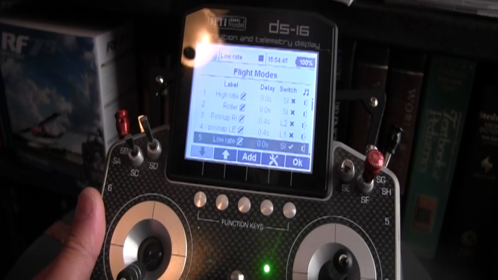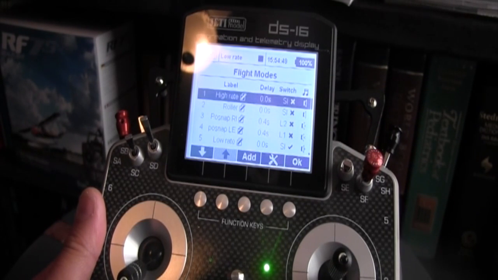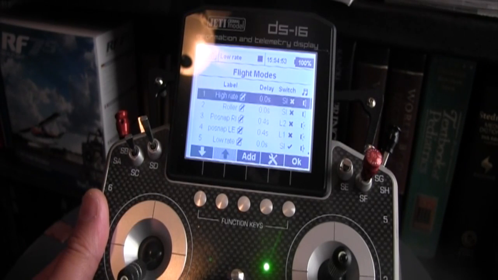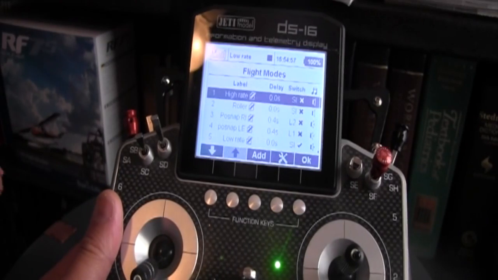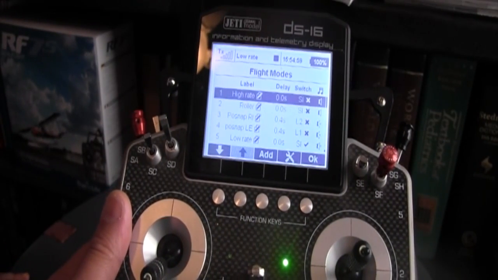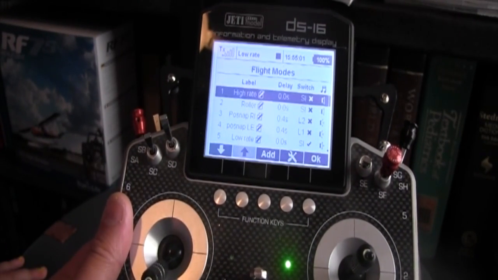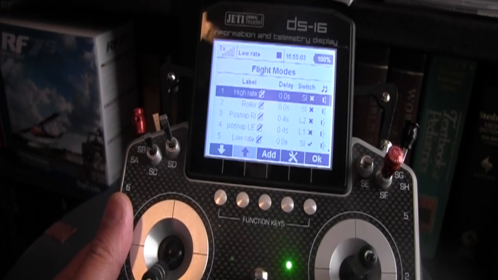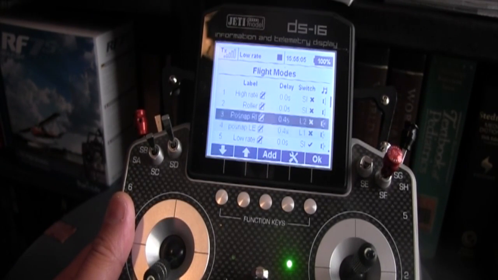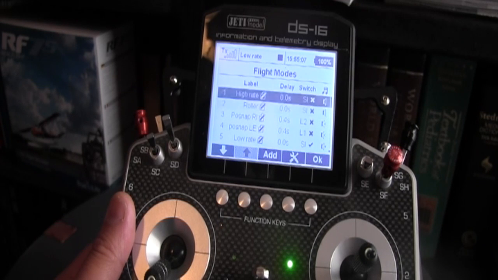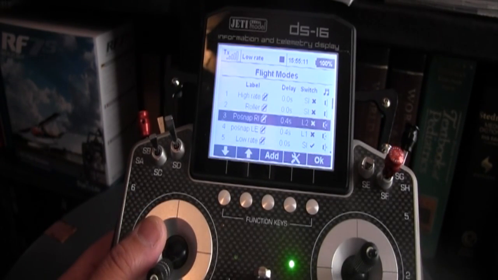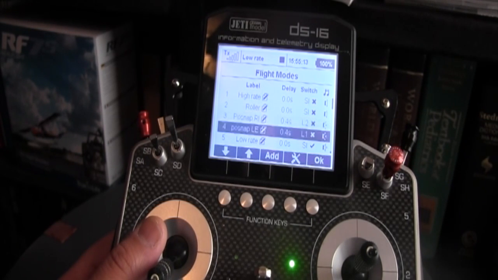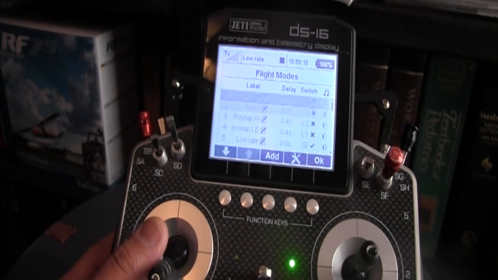And these have to be put in order such that the higher it is, meaning the lower the number, the higher the priority. So that's why you can see how high rate and roller are a higher priority than positive snap to the right, positive snap to the left, and low rate.